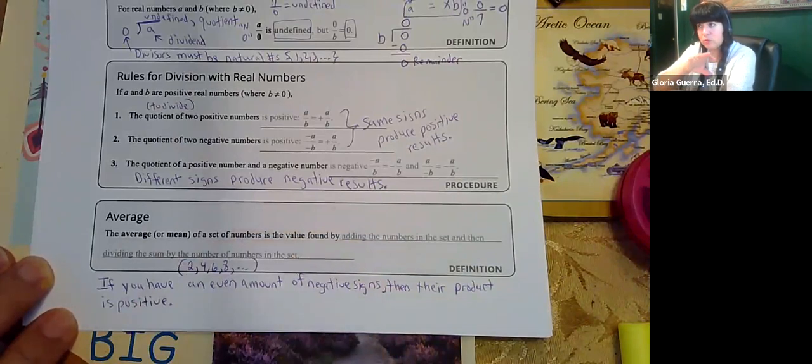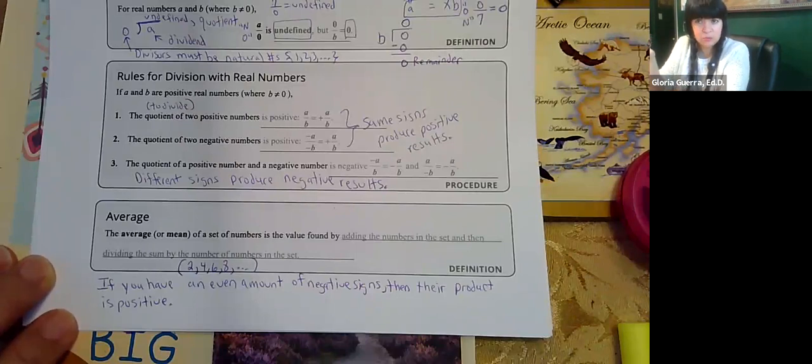If you're multiplying a whole bunch of numbers and you just count the negatives, and they have an even amount, for sure the answer is going to be positive. Then after you determine the sign of the result, you just multiply all the absolute values, because you already took care of the sign ahead of time.